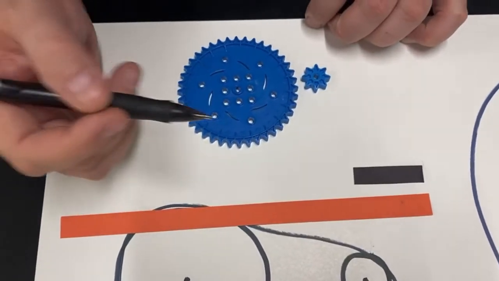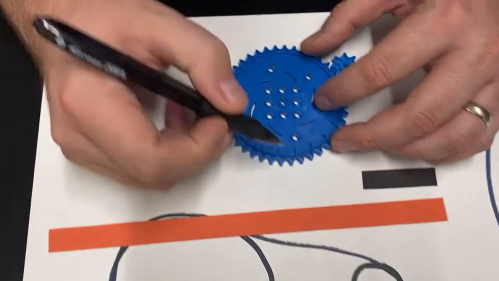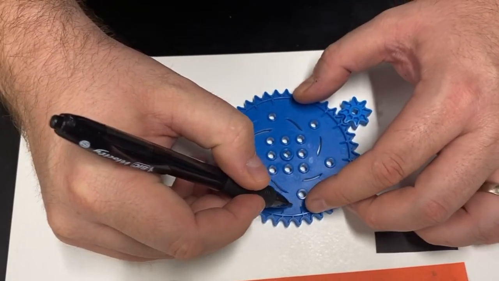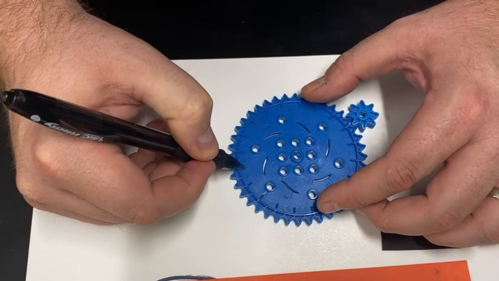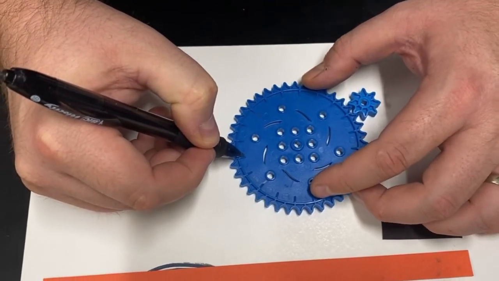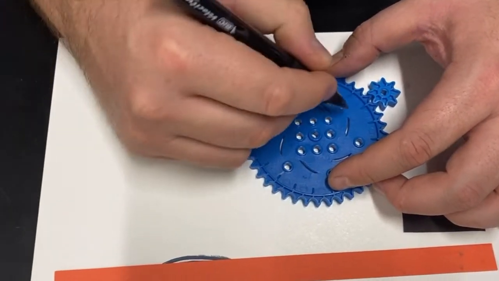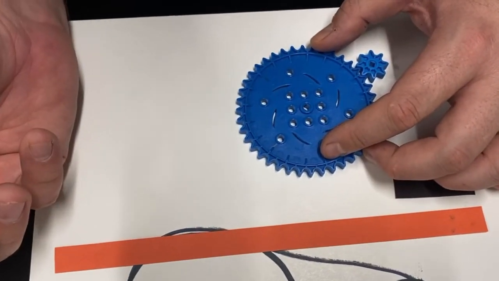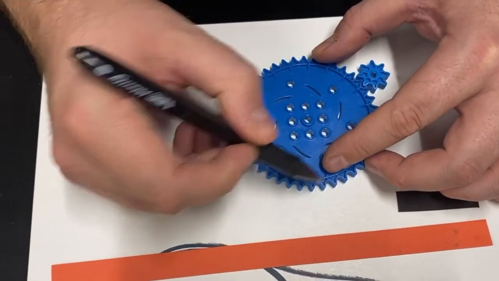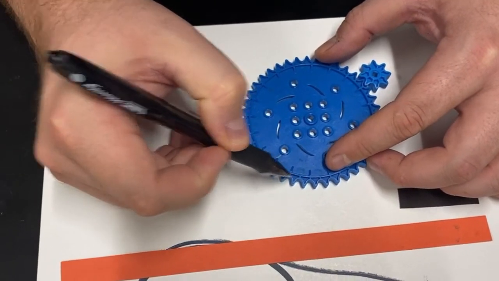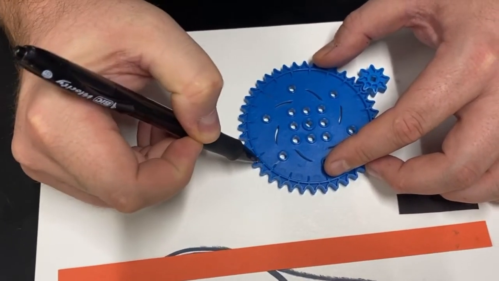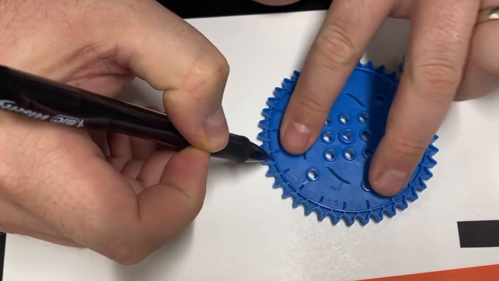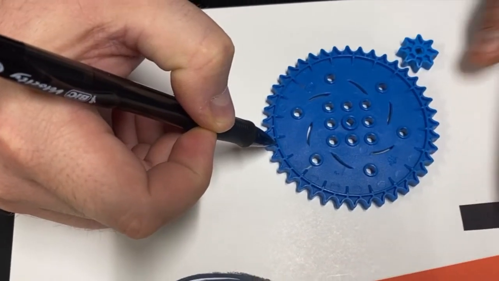So I'm going to use a little bit of math, okay? I'm going to look here in this spot, and I can see that this is exactly 1/4, right? So if I have 1, 2, 3, 4, all I have to do is count the teeth here and then multiply by 4. So I've got 1, 2, 3, 4, 5, 6, 7, 8, 9, 10. So I have 10 teeth in this quarter of the gear, all right?